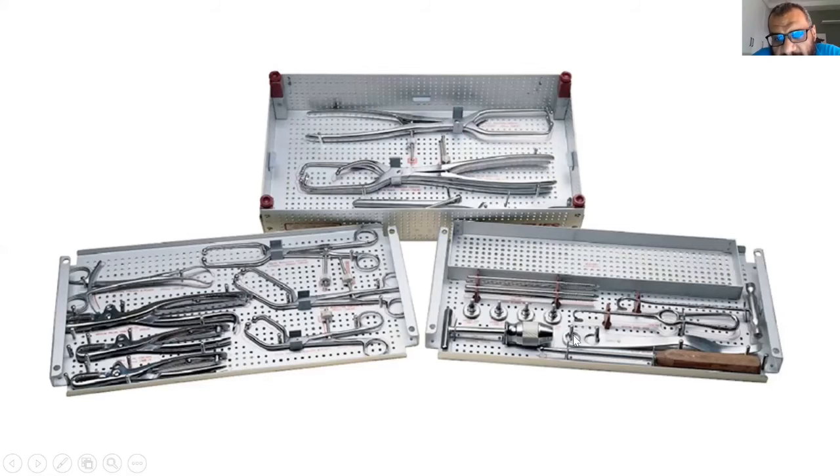One of the most important tools is the T-handle and the pole spike. These are your friends in the reduction of the acetabular fractures. So these are the Matta clamps, the Farabeuf clamps again, and the Mayo clamp. Let's start with this case.